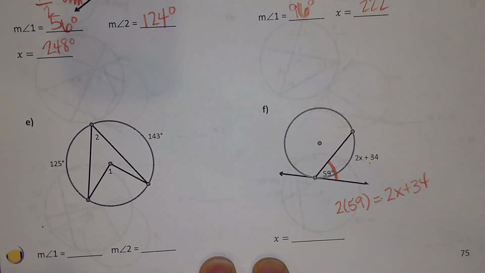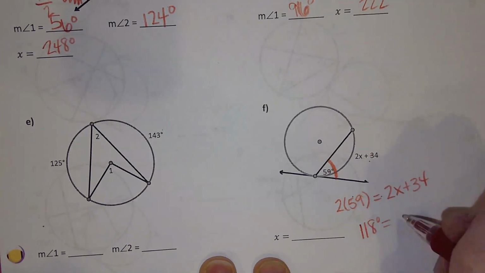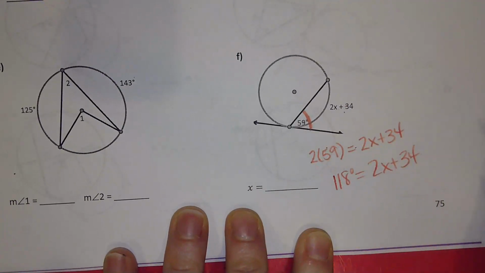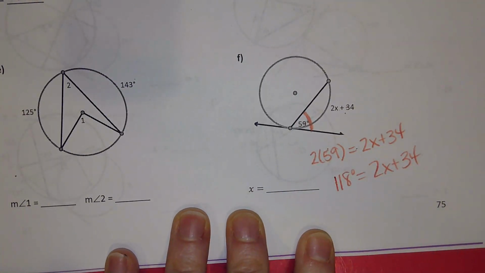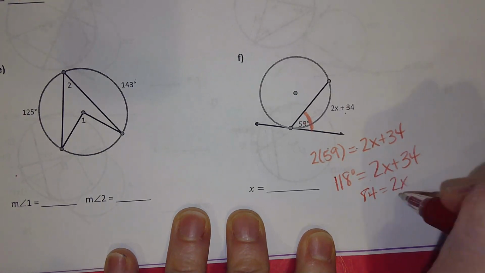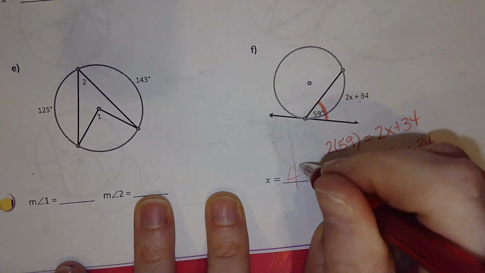2 times 59, excuse me, is 118 degrees, equals 2x plus 34. Minus 34 on both sides, you get 84 equals 2x. Divide by 2, x equals 42 degrees.